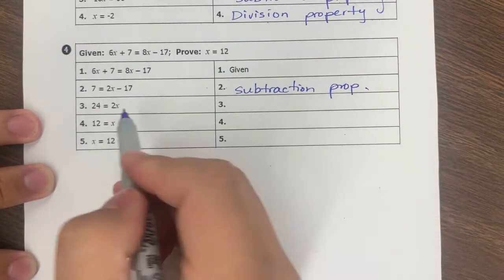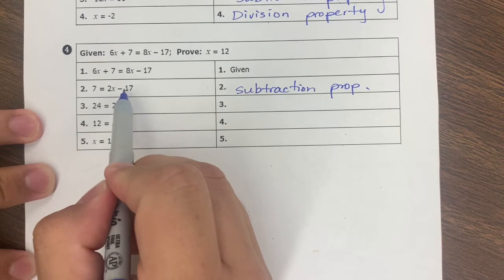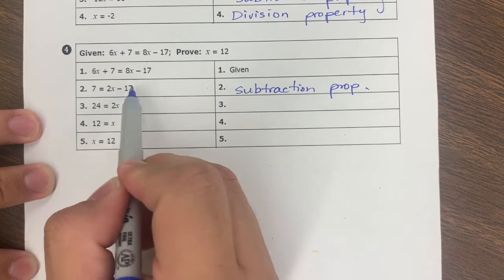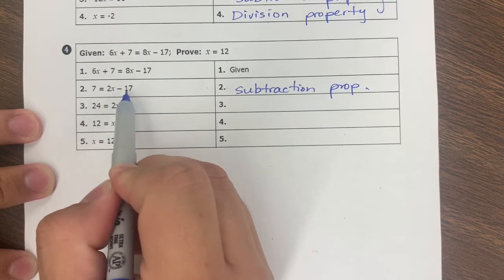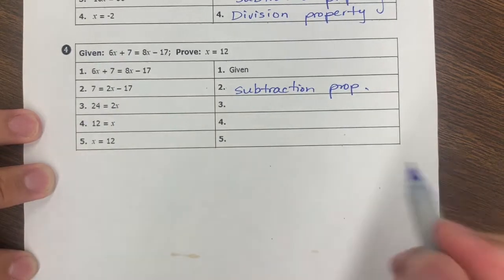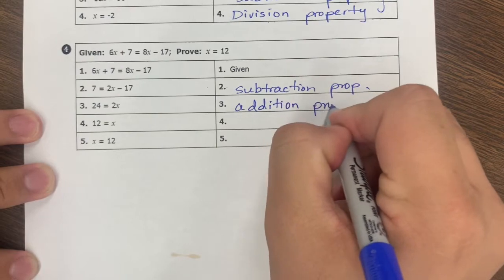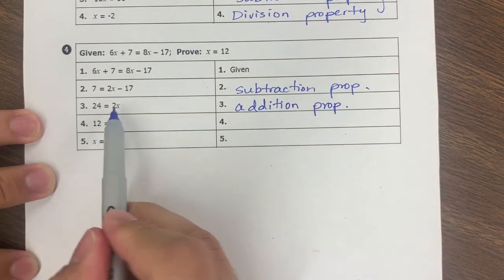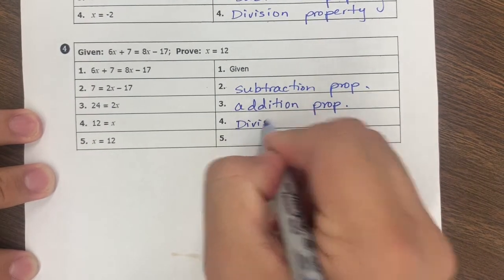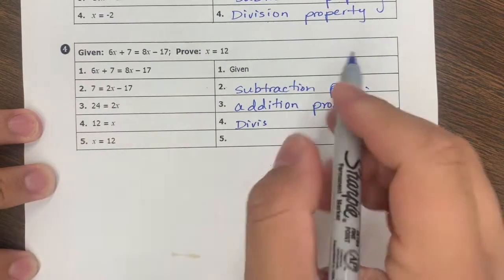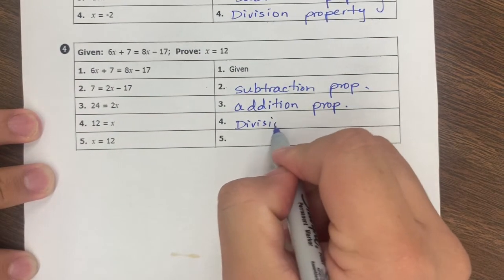I'm just going to shorthand the property. And then over here they added, now from this step to this step, this negative 17 is no longer there, which means that they added that to the other side. So they use the addition property here. And then they use the division property for this last step to get the 2 to the other side. They divided both sides by 2.